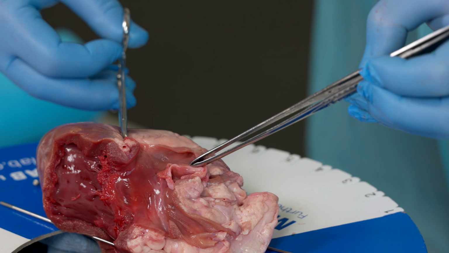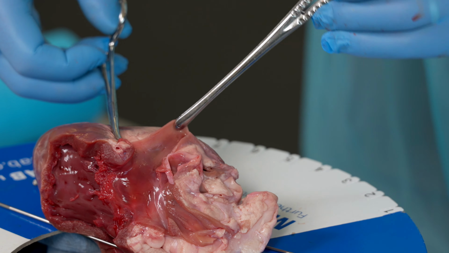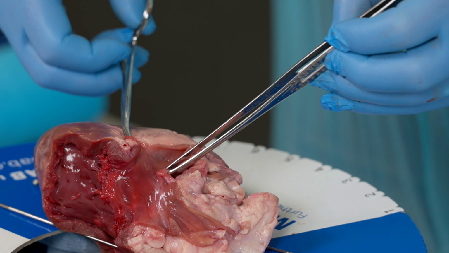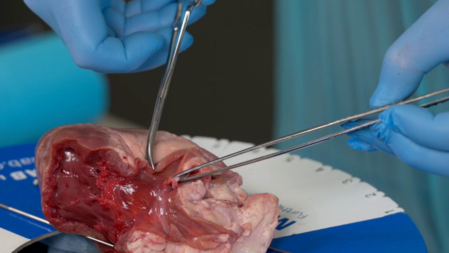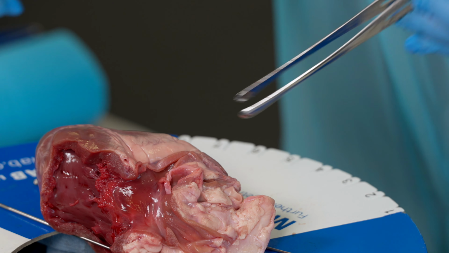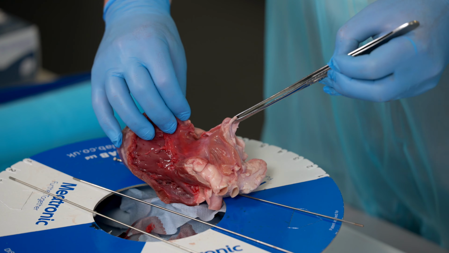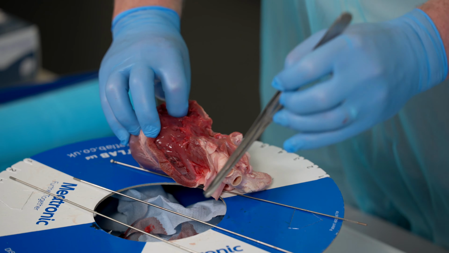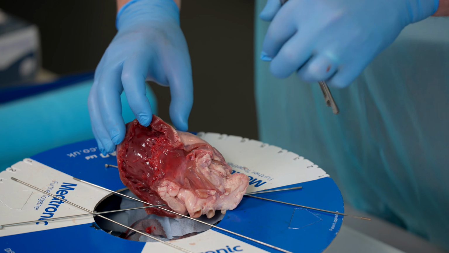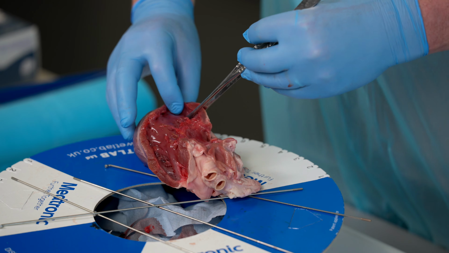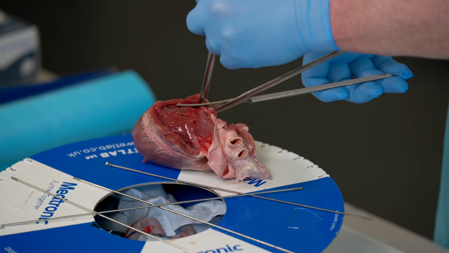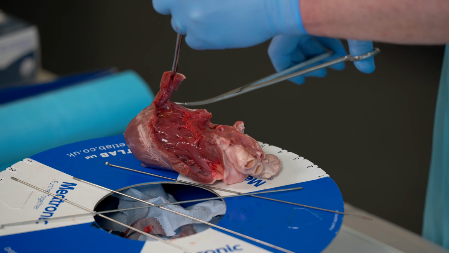I think you get the idea that it's got this rather broad funnel-shaped opening into the right atrium, which is very important to know about if you're using retrograde coronary sinus perfusion as a form of myocardial protection. So I'm just going to trim a little bit more of the right ventricular remnant away before we open the left ventricle.